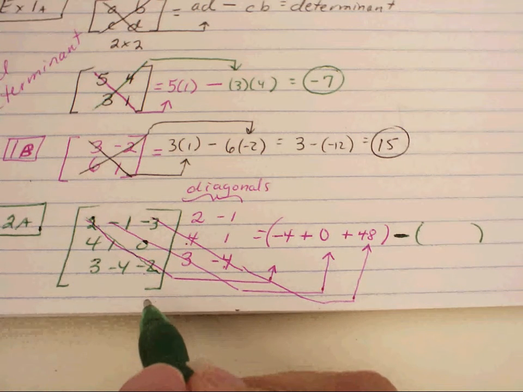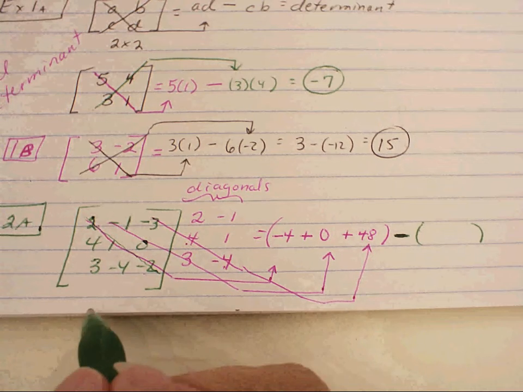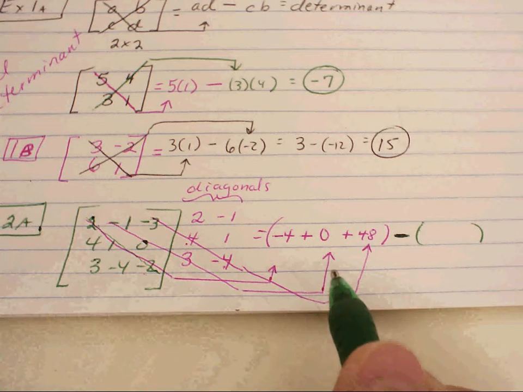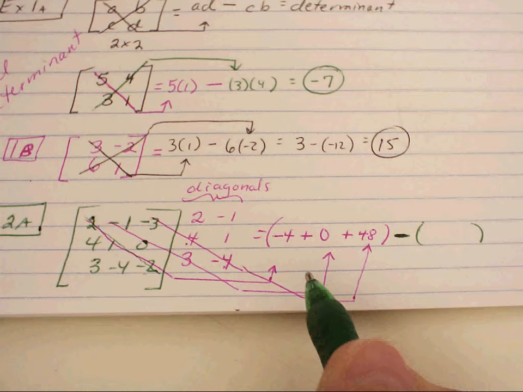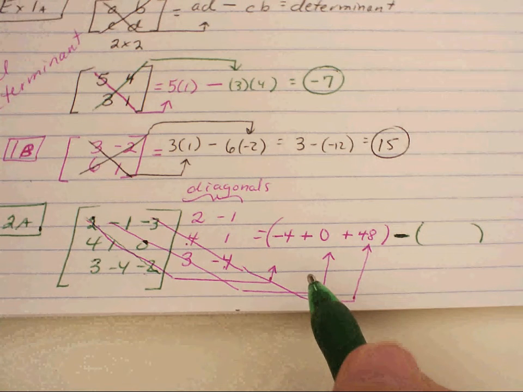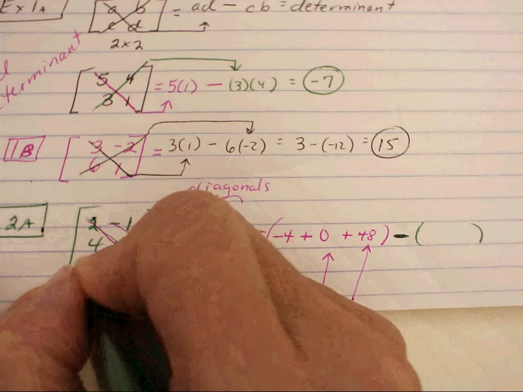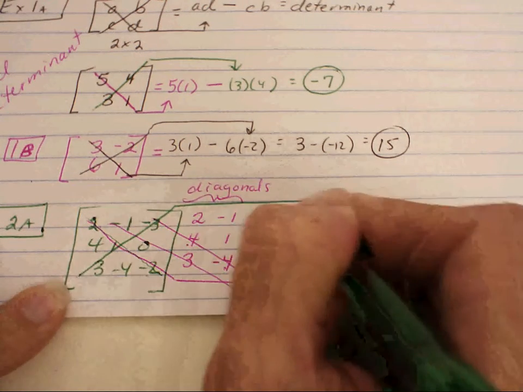It will be confusing too, Danielle, for the first like 5 times you do it, and then it'll just become second nature, just like multiplying in a Please Excuse My Dear Aunt Sally problem. So just be patient with yourself, because it is confusing at first. After I do the down and to the right, what do I do next?